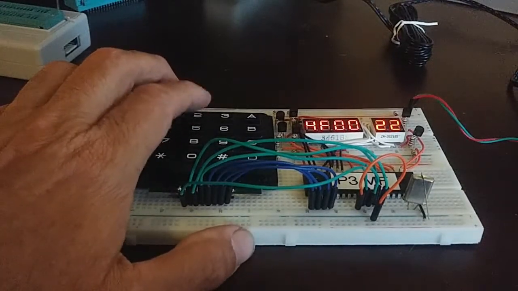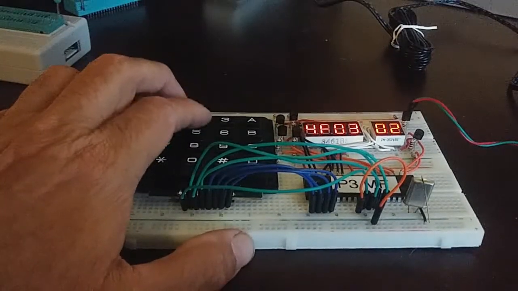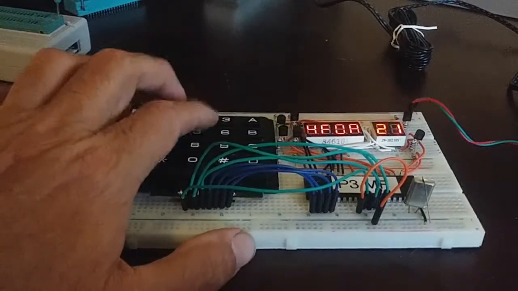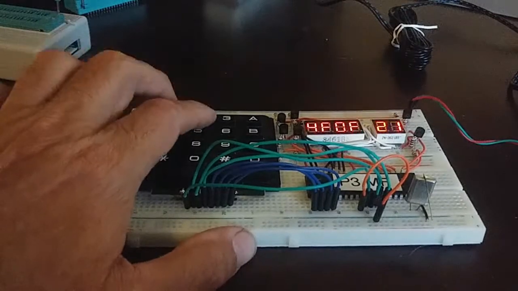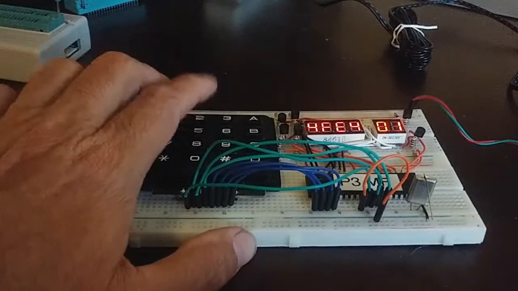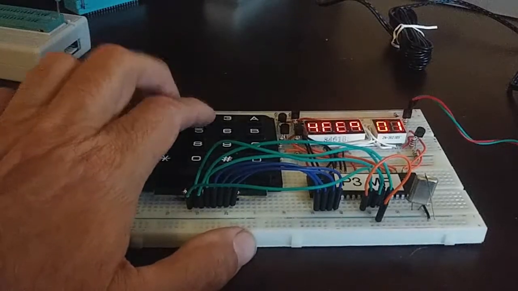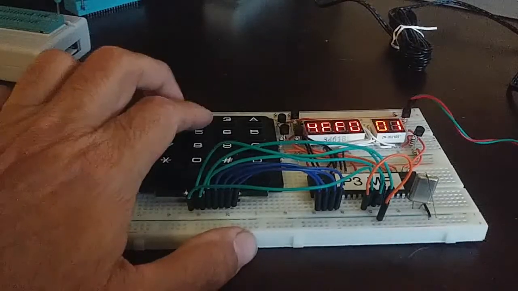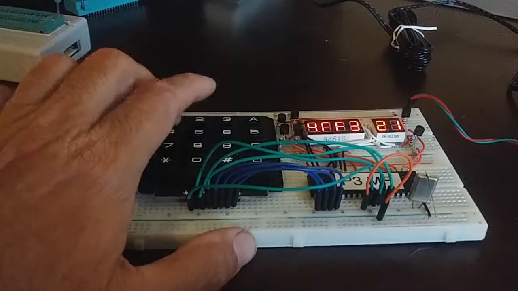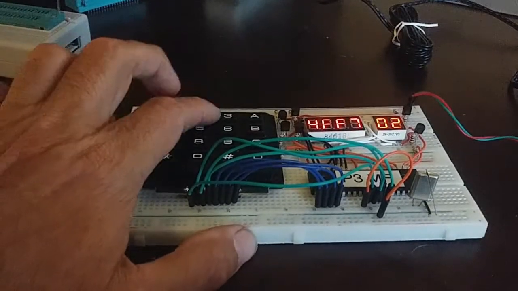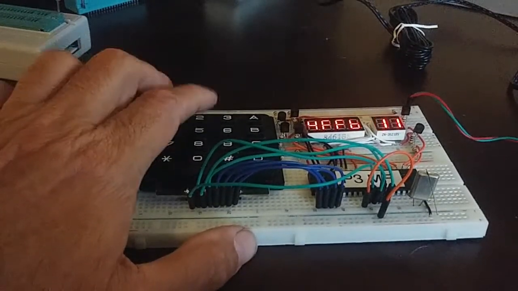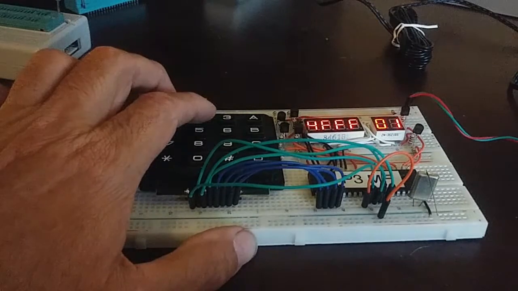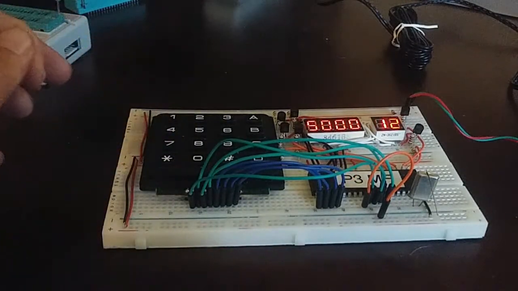And it goes on to F. Go back to E. And then one more, and we're incrementing the last digit as well.